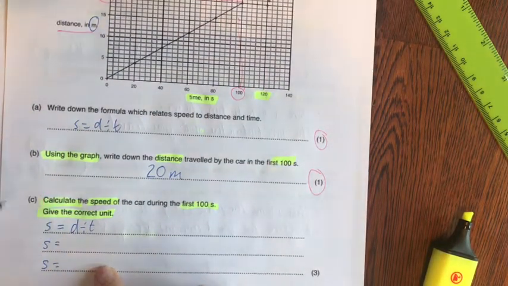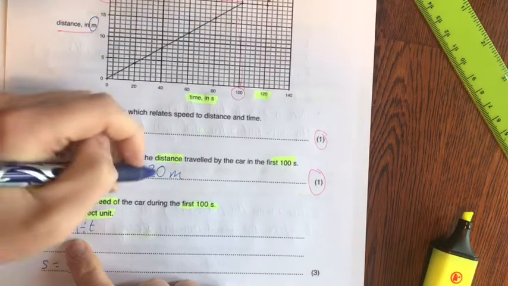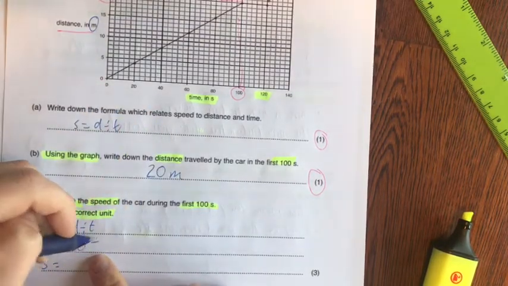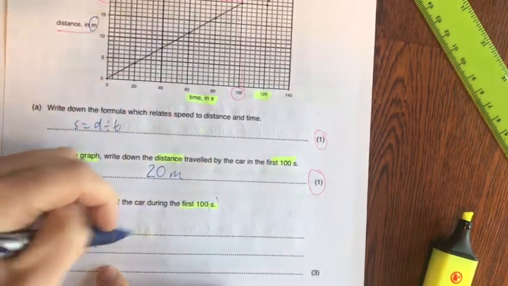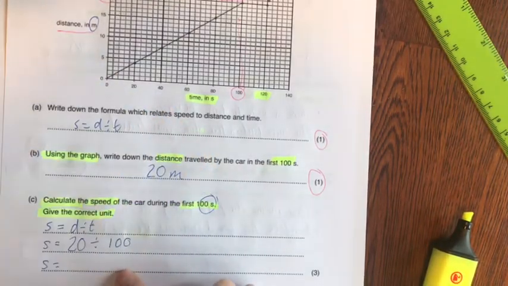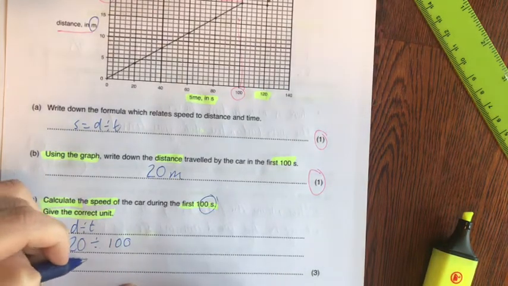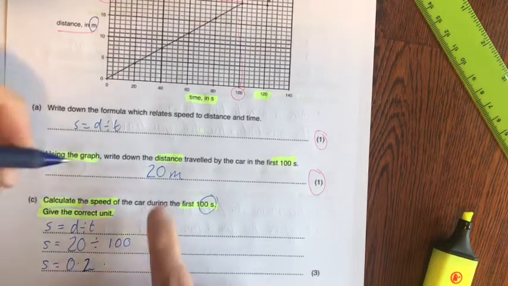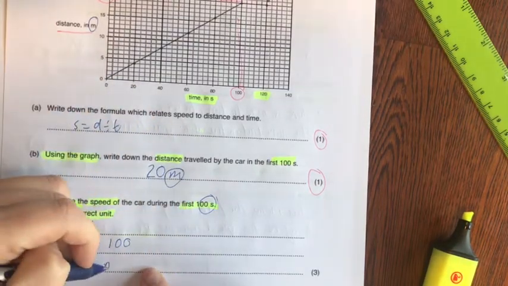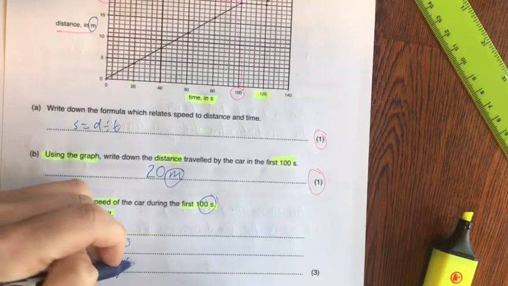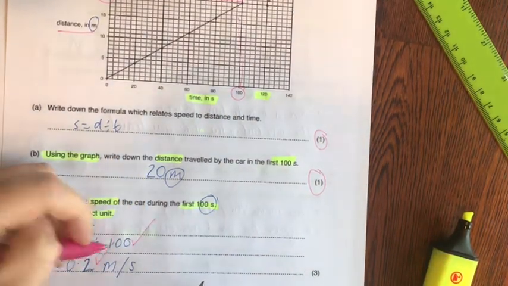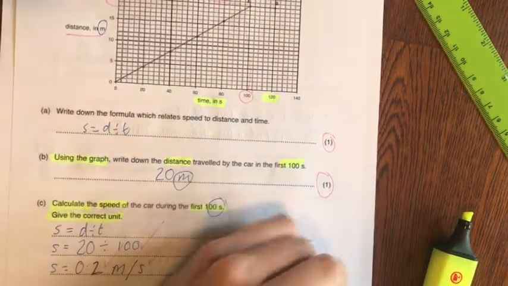S equals D divided by T, S equals distance, 20, we just wrote that down. S divided by time, they said in the first 100 seconds, so divided by 100, 20 divided by 100 is 0.2, and then they have asked us for the units. This is measured in meters, so meters per, this is measured in seconds, meters per second. So 1 mark for this working, 1 mark for this answer, 1 mark for these units.